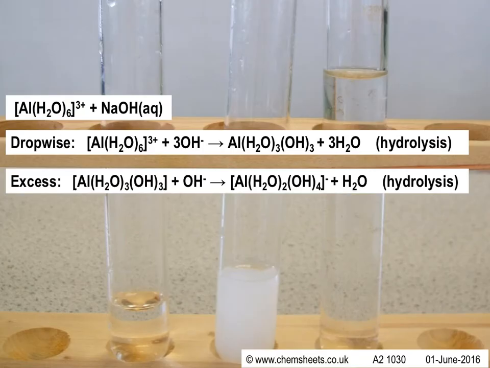Here's another example. And this really also shows why this topic is treated separate to transition metals, because we're looking at something that isn't a transition metal here. We're looking at aluminium, but it is an extension of what we've been doing. Again, this is a hydrolysis reaction. We start with our 3 plus metal hexa-aqua ion. The hydrolysis takes place because we add hydroxide ions, forms the precipitate, a white precipitate, because this is not a transition metal. Again, it's a precipitate because there's no overall charge on the complex.